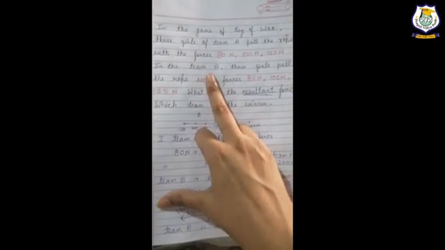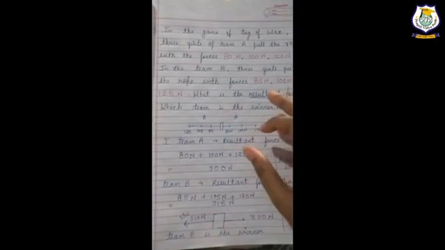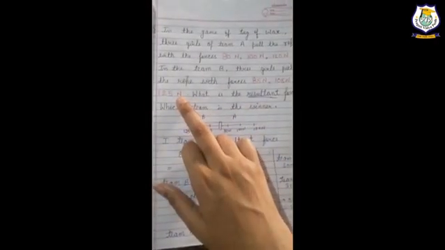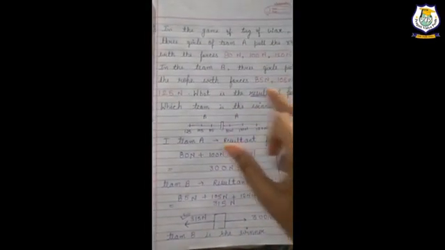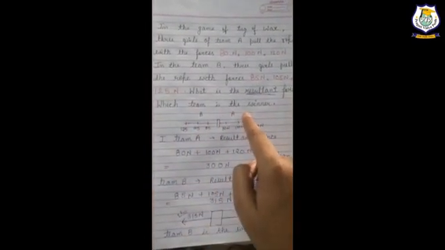What is the resultant force? You have to find the resultant force. Which team is the winner? And which team will be our winner?